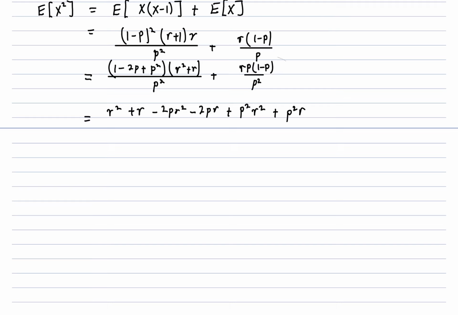And then on this side of the fence here, again, I'm going to just expand it. It'll give us an r times p, so plus an rp. And then we're going to have a minus rp squared, and then of course this will be all over p squared.